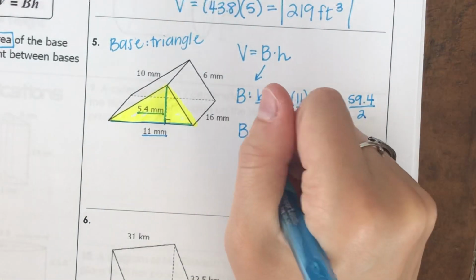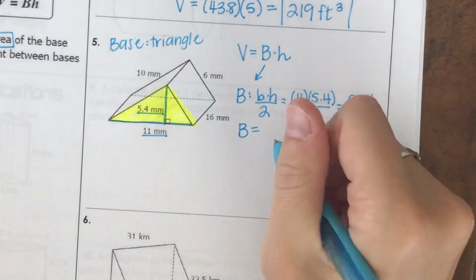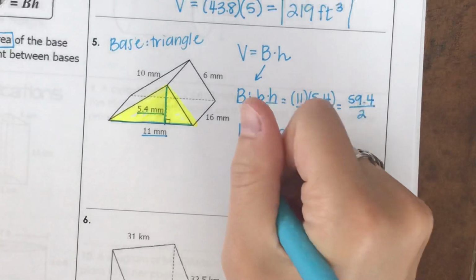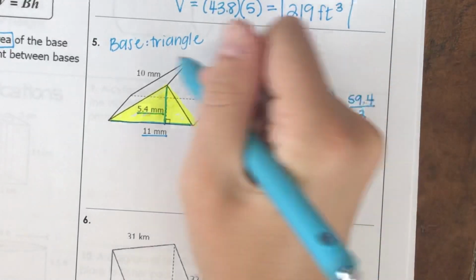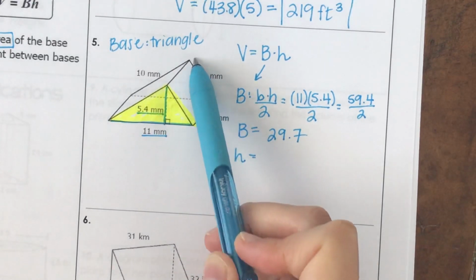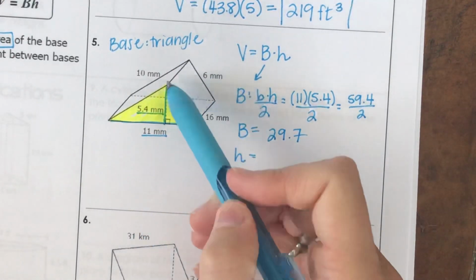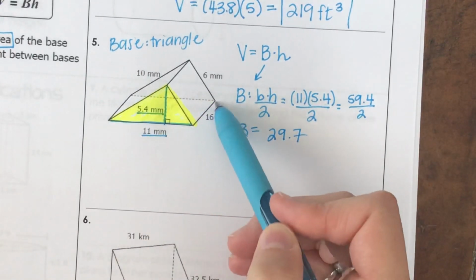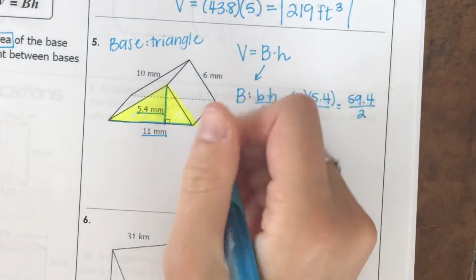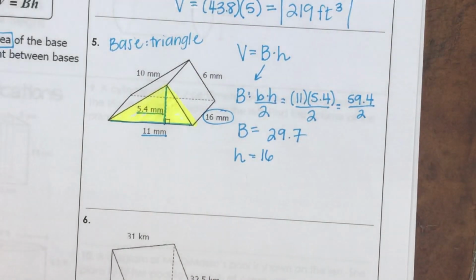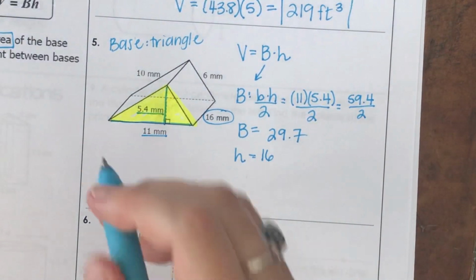I get my big B, area of the big base, is 29.7. The height of the whole thing is what connects this triangle to this triangle. So it either would have to be this line, or this line. Only one of them has a number. It's 16. Now I take those 2 numbers and I plug them into the volume formula.